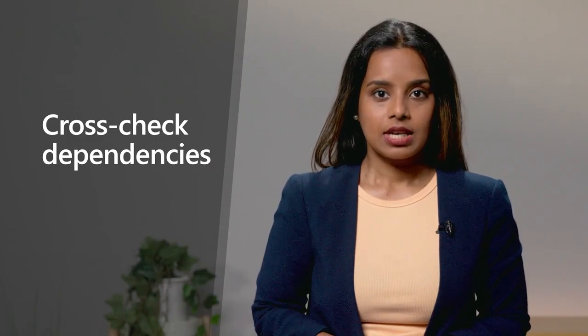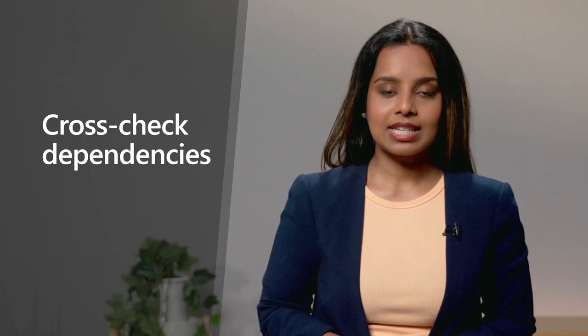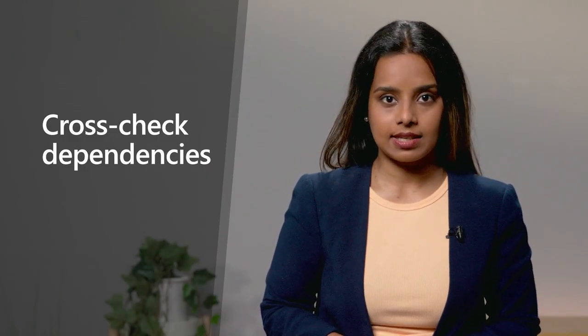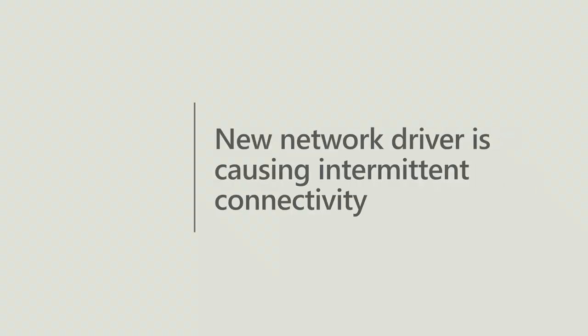Fourth, understanding the interdependencies is crucial. She reviews the recent network upgrade and checks for any overlooked compatibility settings. She discovers that a new network driver is causing intermittent connectivity issues, compounding the problem.